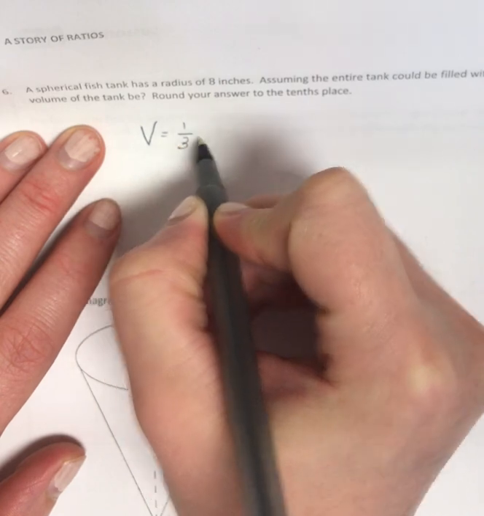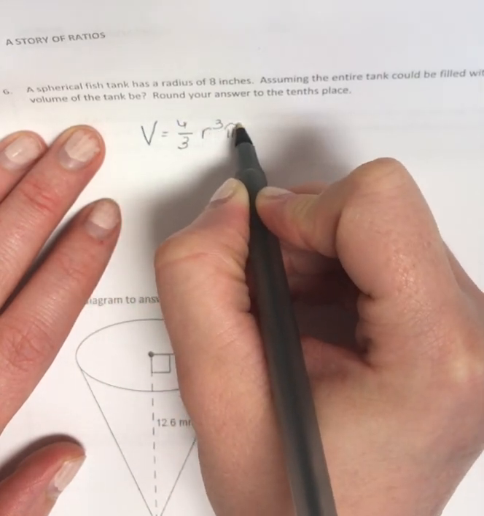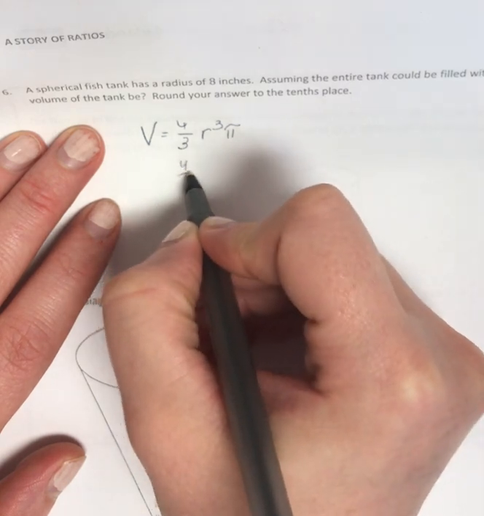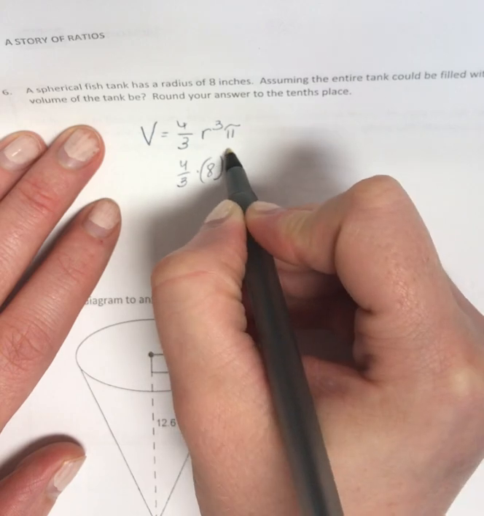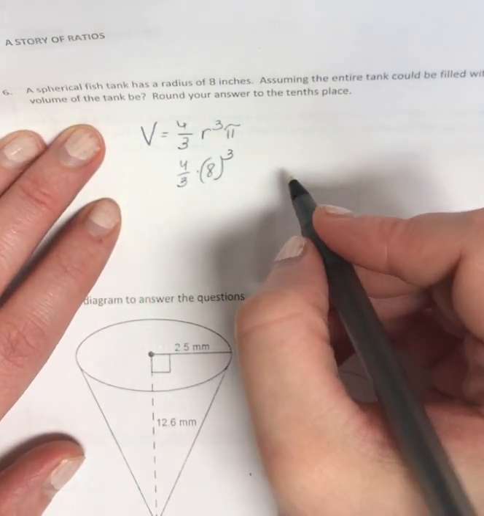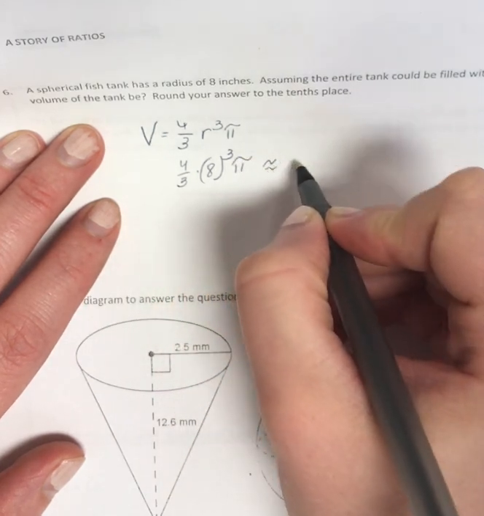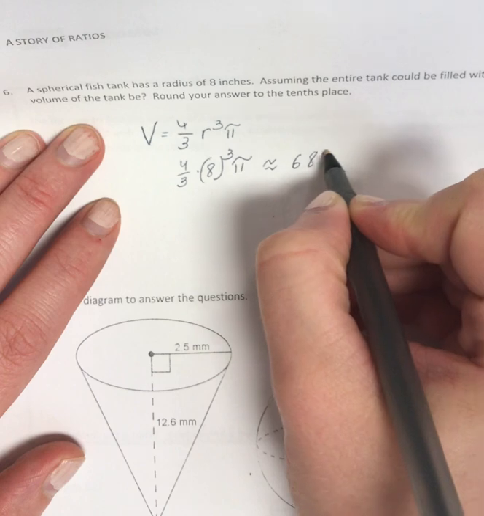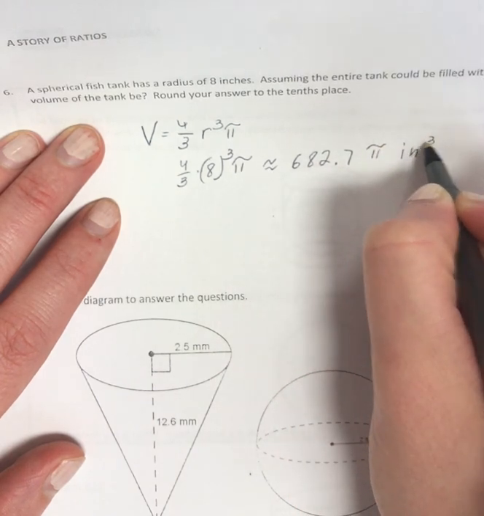Volume is 4/3 times radius to the third power pi, which is 4/3 times 8 times 8 times 8 times pi, and it's going to be approximately 682 and 7/10 pi inches to the third power.